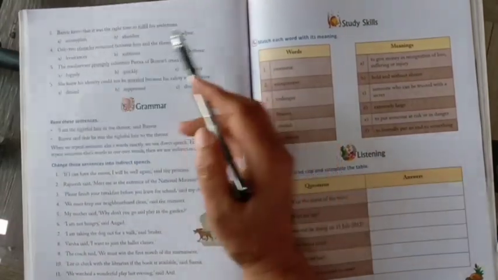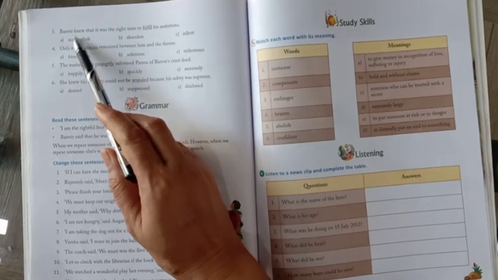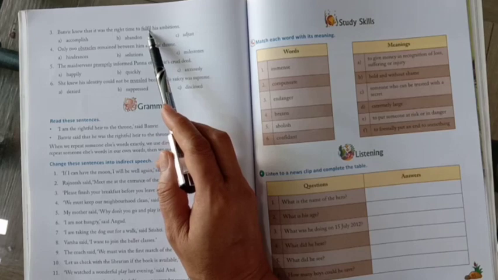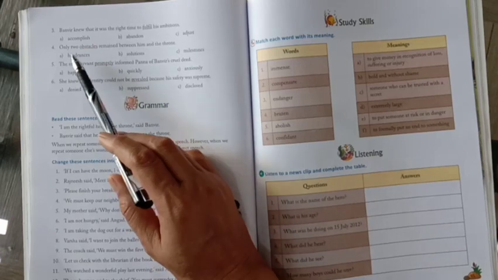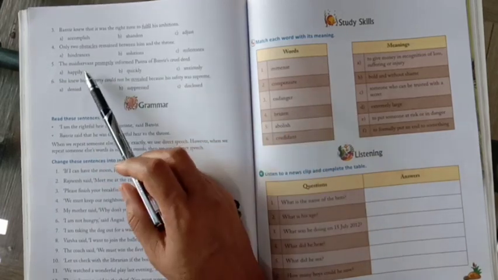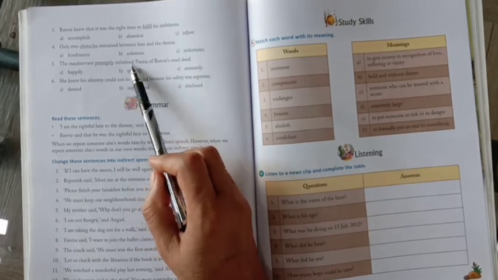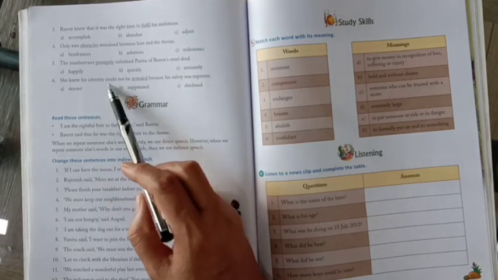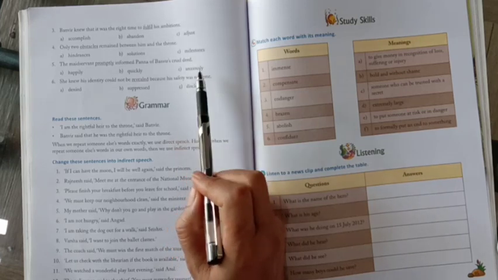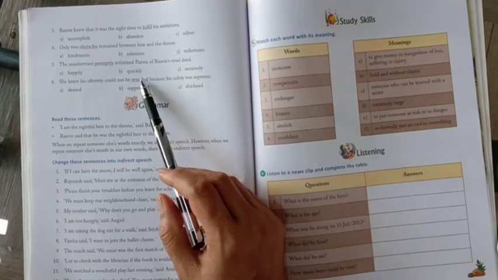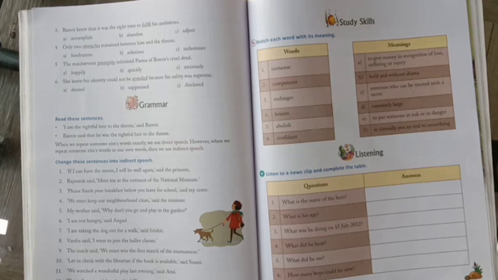See the next one. Banveer knew that it was the right time to fulfill his ambition. Accomplish. Okay, this is a synonym for fulfill. Only two obstacles remain between him and the throne. Obstacle means hindrance. Okay. The maid servant promptly informed Panna of Banveer's cruelty. Promptly means quickly. She knew his identity could not be revealed because his safety was supreme. Revealed, the other word for revealed you can use is disclosed. So these are all the synonyms.